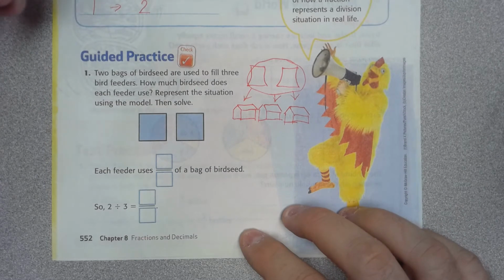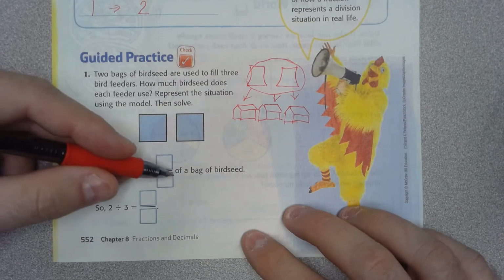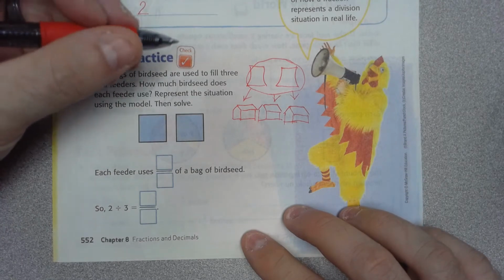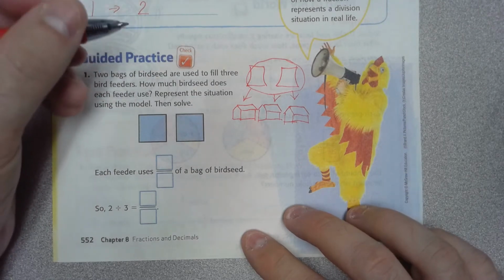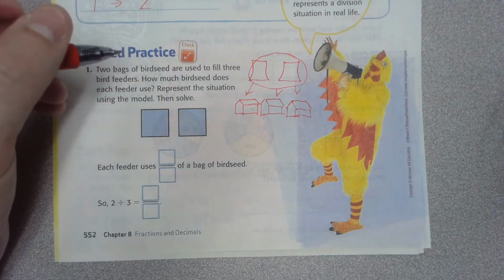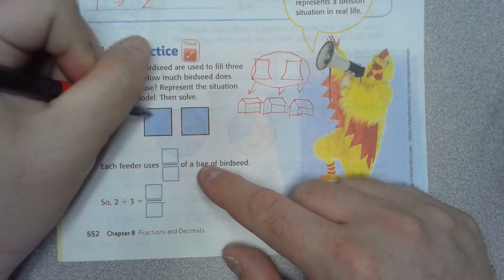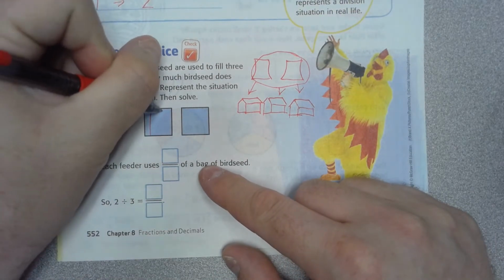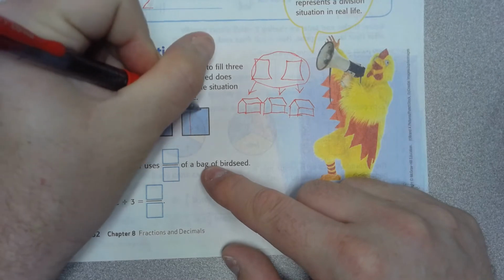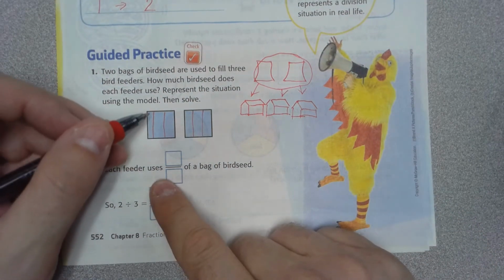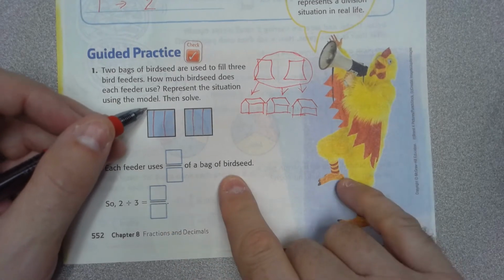So each bird feeder uses blank of a bag of birdseed. All right. So we're going to basically split this bag. So we're taking this bag of birdseed, these 2 bags, and we're going to split it up into thirds, right? Because there's 3 houses, so each feeder is going to use blank of a bag.